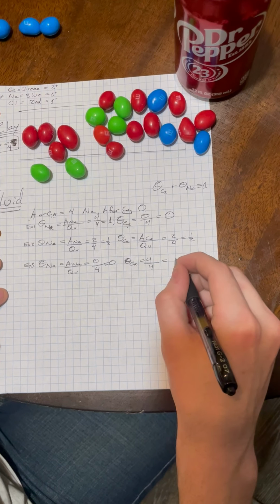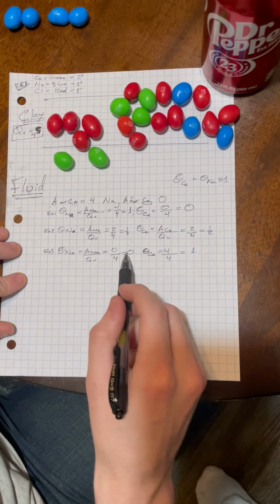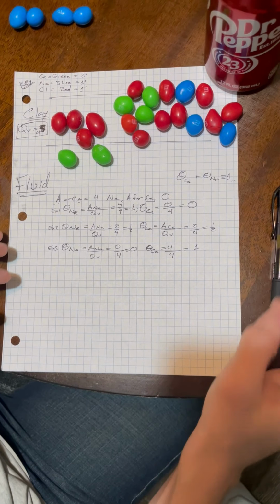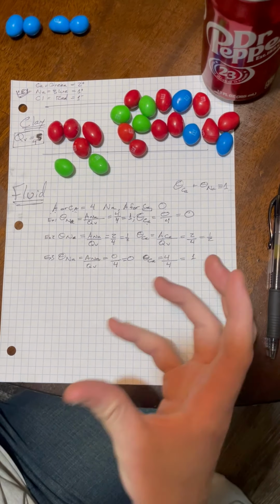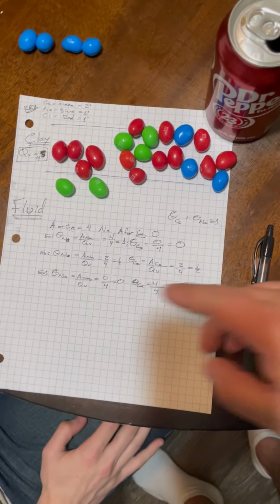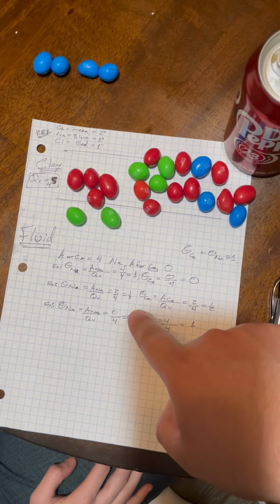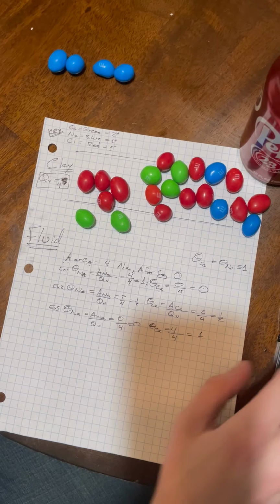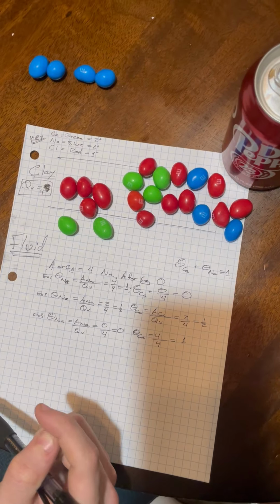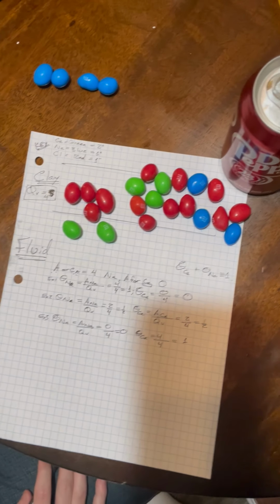So 4 over 4 is 1, and now we have our answer. And you'll notice 0 plus 1 is still 1, so we're still accounting for total charge capacity, or whatever it's called. I can't remember, I'm tired. Okay, so we have QV, we have the concept of activity, A, and we have the concept of theta, where the sum of the two thetas will be equal to 1.